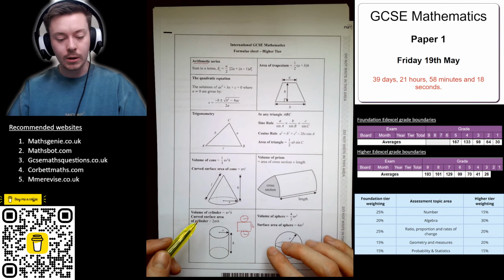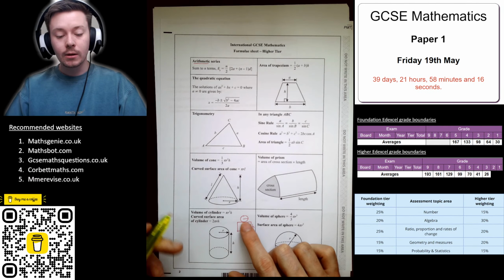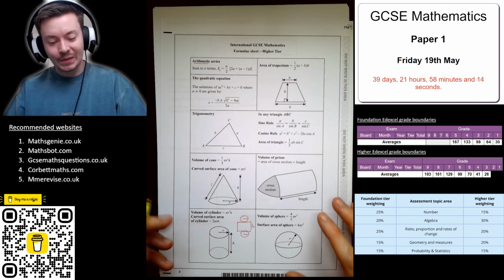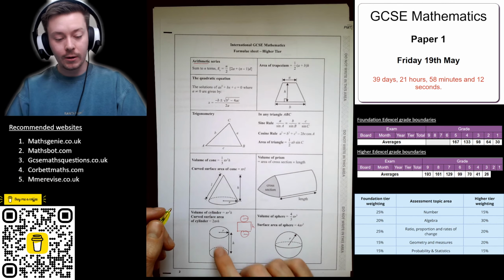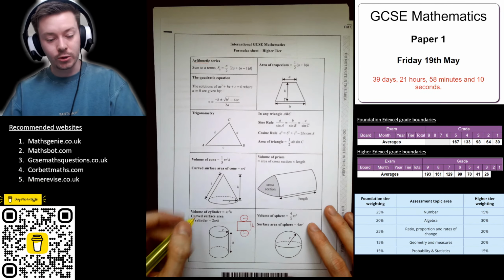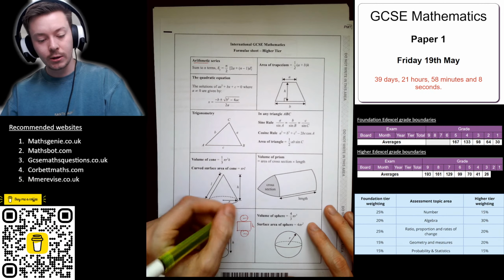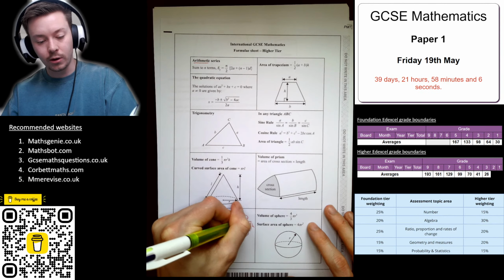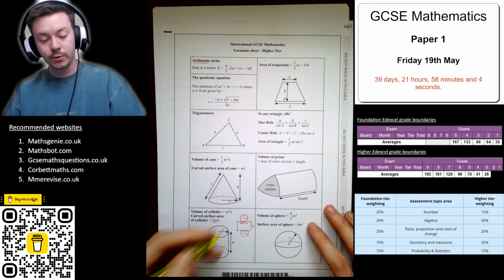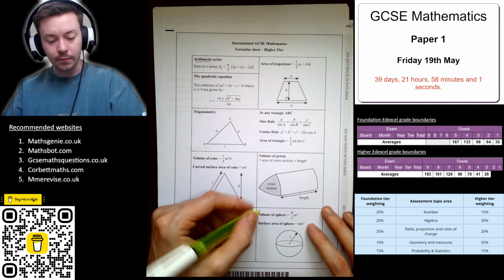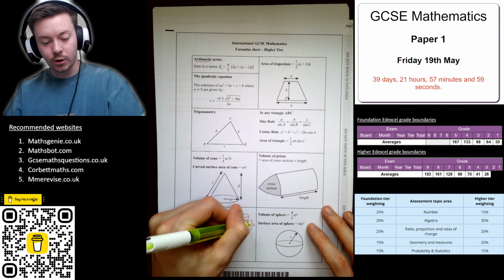So it's going to be pi times your diameter, or 2 pi r, times h. It tells you here curved surface area of the cylinder. So 2 pi r h to work that bit out.